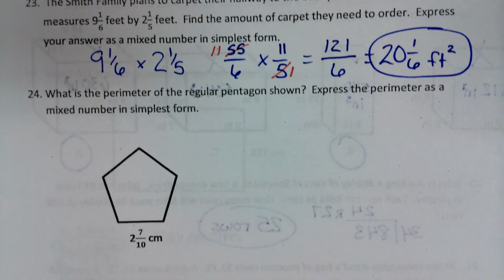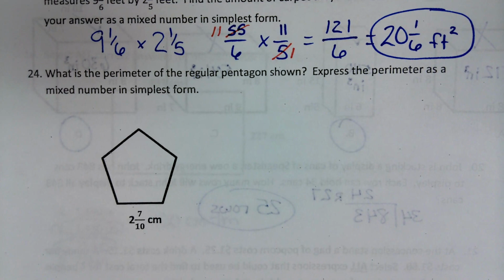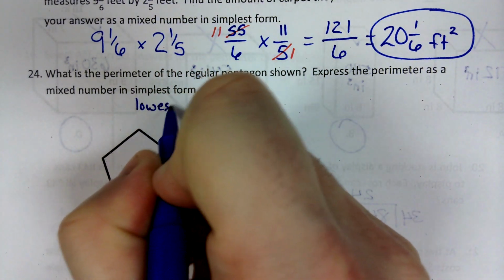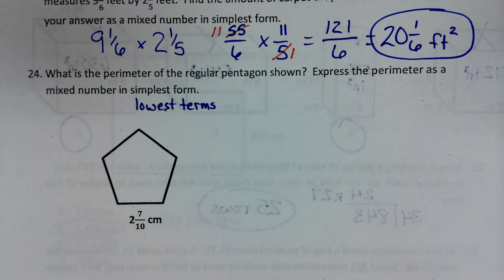Moving on to number 24. What is the perimeter of the regular pentagon shown below? Express the perimeter as a mixed number in simplest form. I tell you what, in middle school and high school, you are going to see stuff like simplest form or possibly lowest terms so many times. So many times.